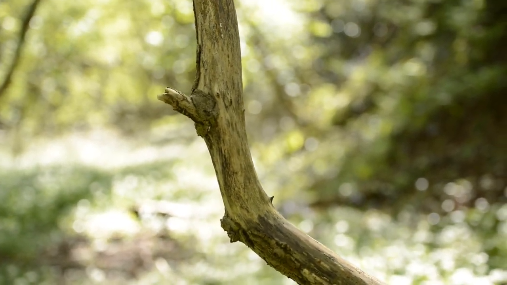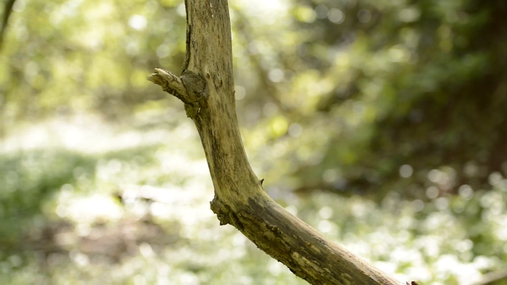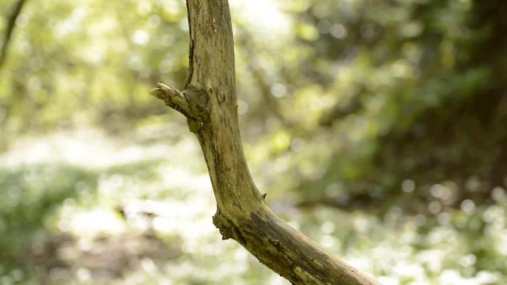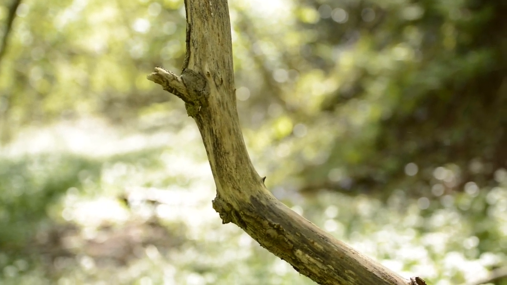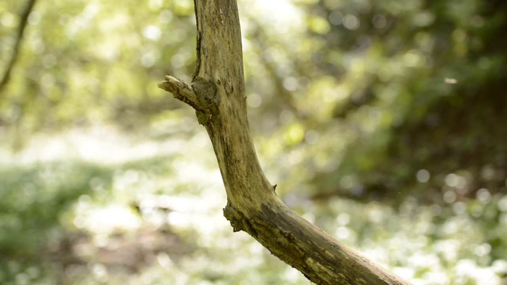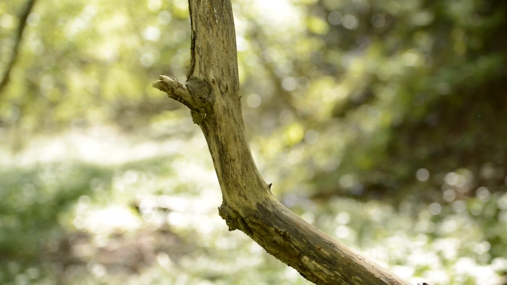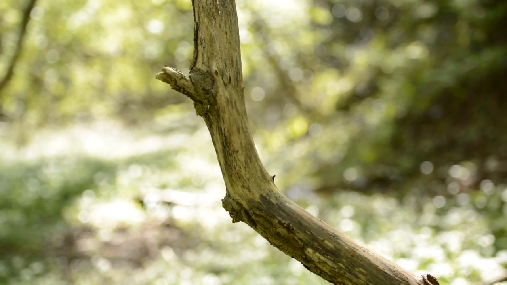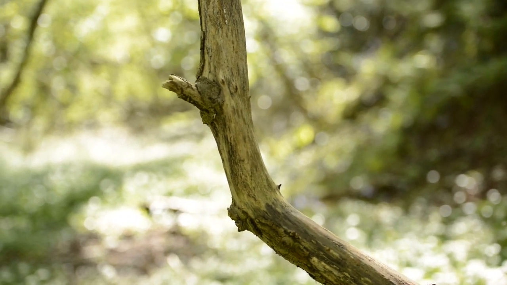To here. Now I'm about 1.5 meters away from the branch, whereas before I was more like 7 or 8 meters away from the branch. And here the background is considerably more out of focus than it was before. Let me just walk back to the branch and demonstrate that again.